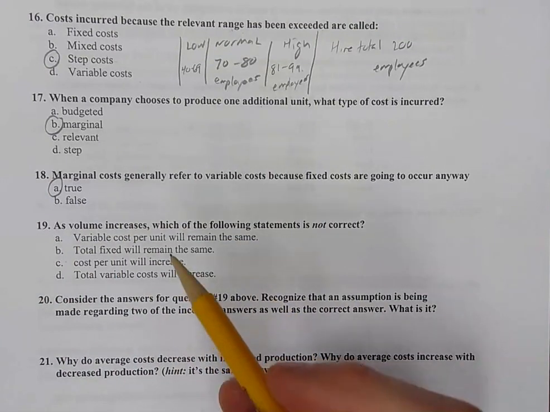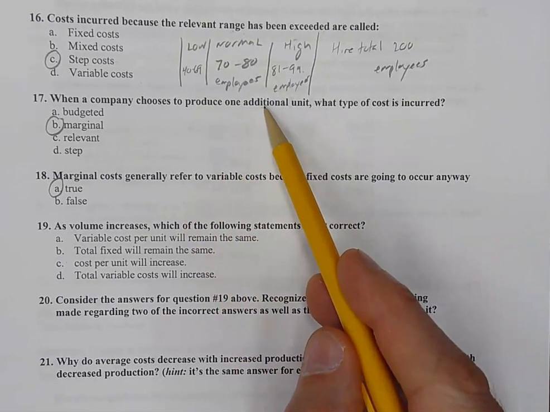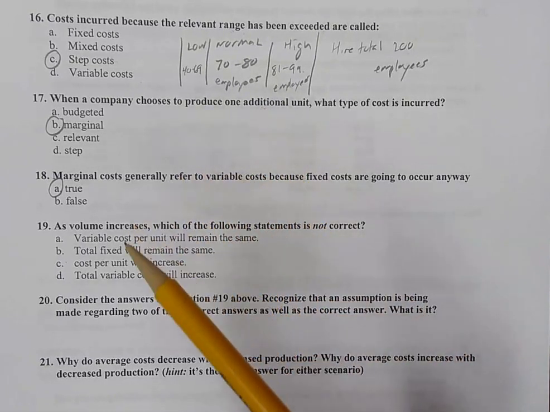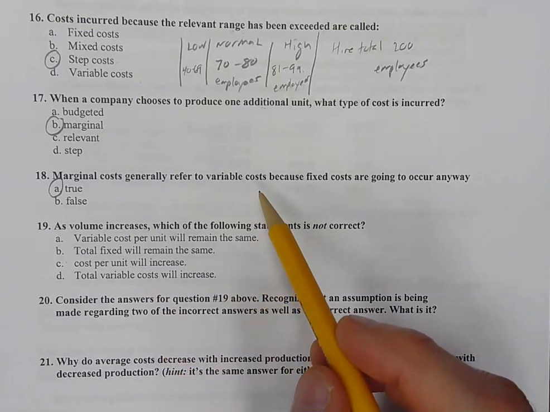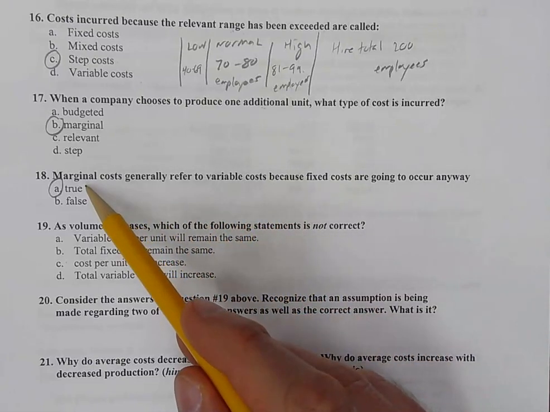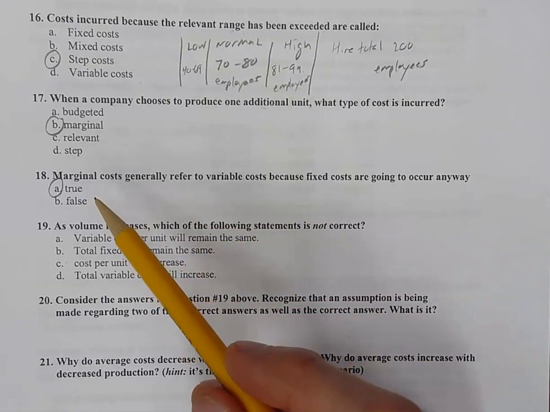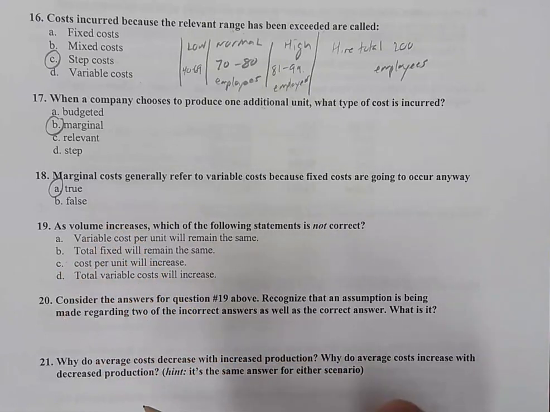Yes, making that additional unit, as we've discussed in previous videos, relates to the concept of fixed cost per unit. When we make this additional or marginal item here, our fixed cost is going to go down on a per unit basis.